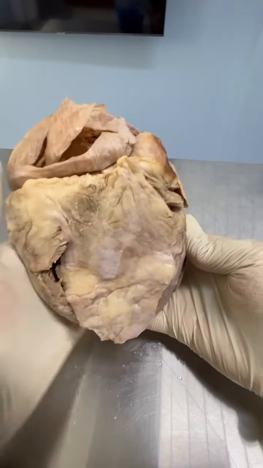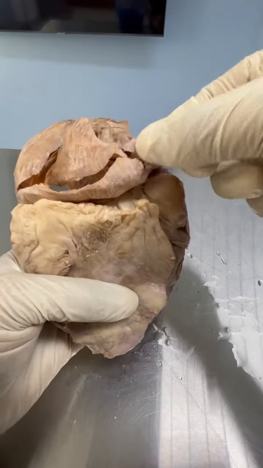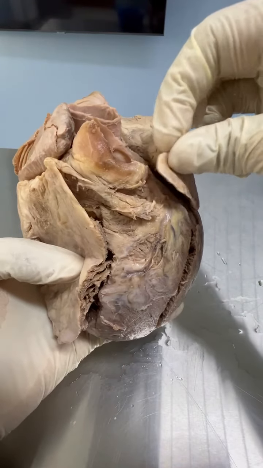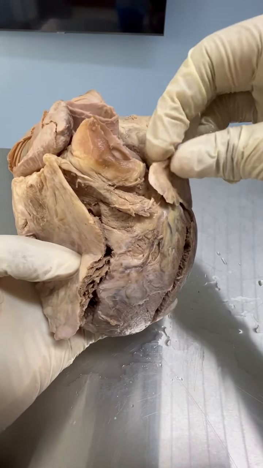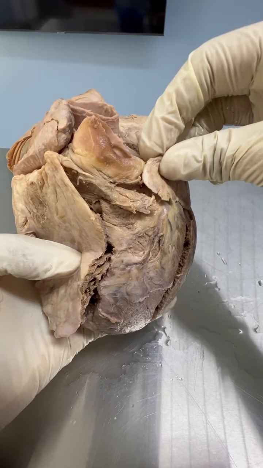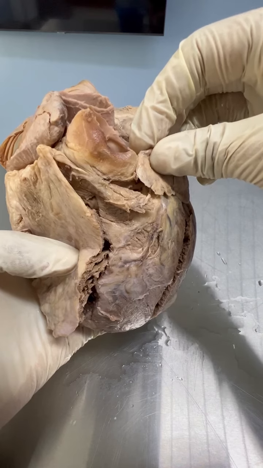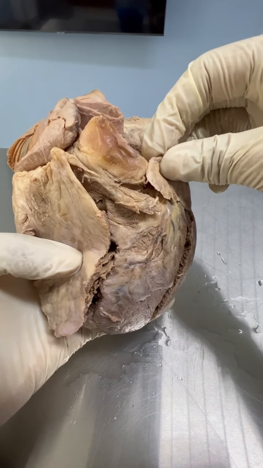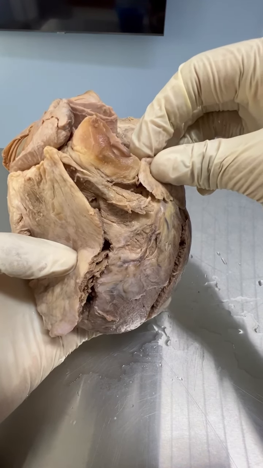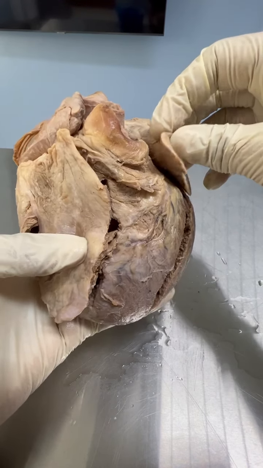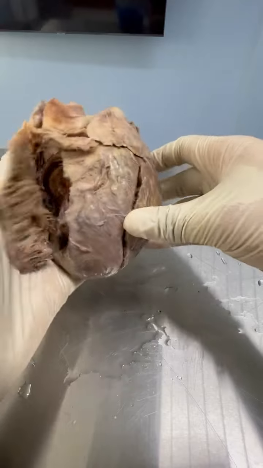If the right atrium has an auricle, the left atrium also has an auricle, left auricle. It serves also as an extra room for blood to fill it up in times that the heart needs more volume of blood to be pumped to the systemic circulation.